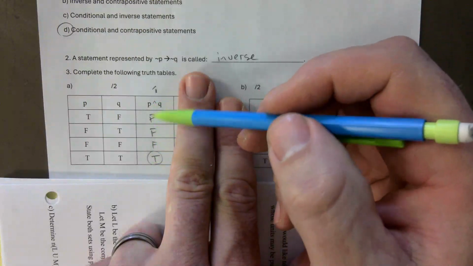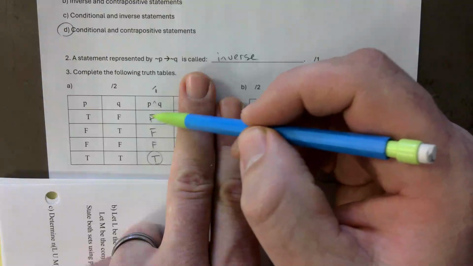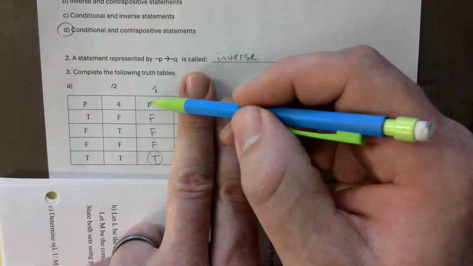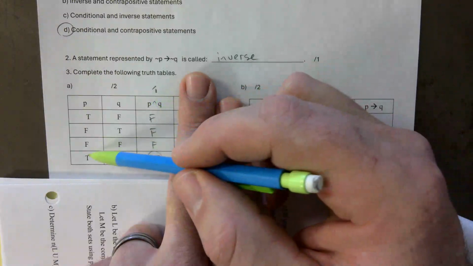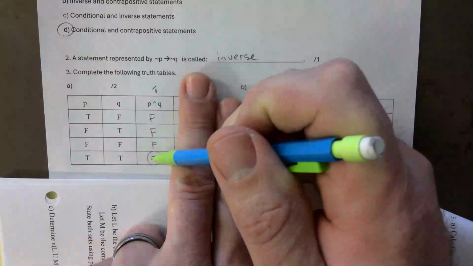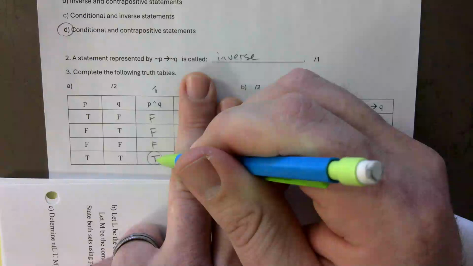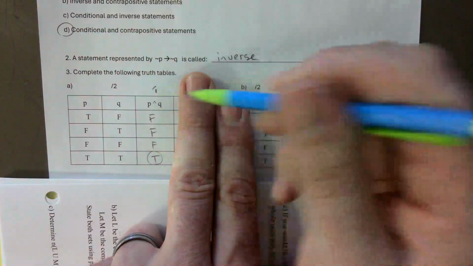Even if you're off a little bit, you have to have it exactly like this to get the 1 mark. So if it's and, then you have to look for the 2 that are true. That's your true, everything else is false. That's why I circled the T. You don't have to do that. But that's a 1 marker there.